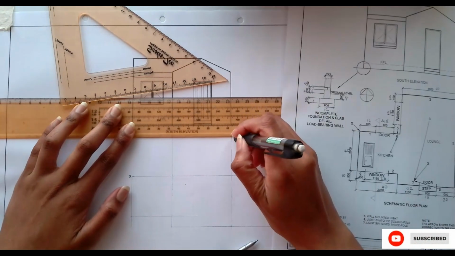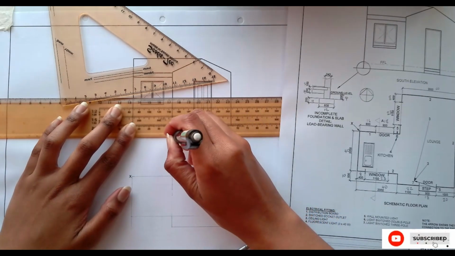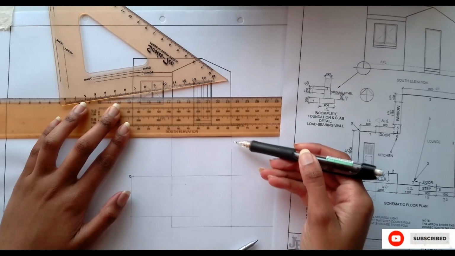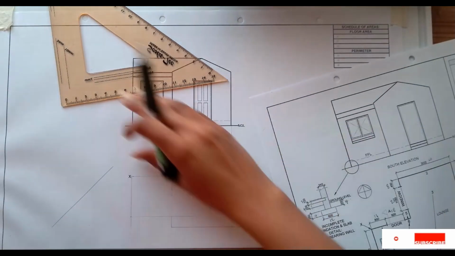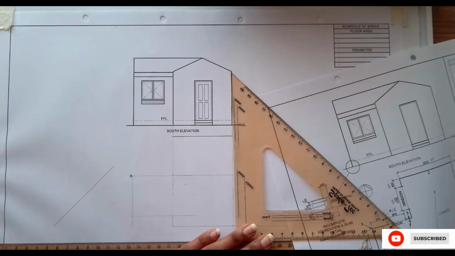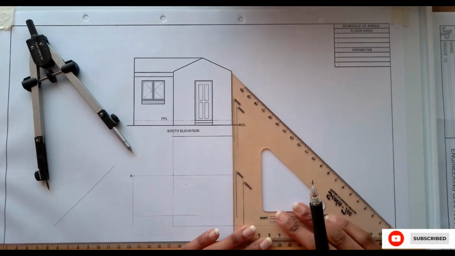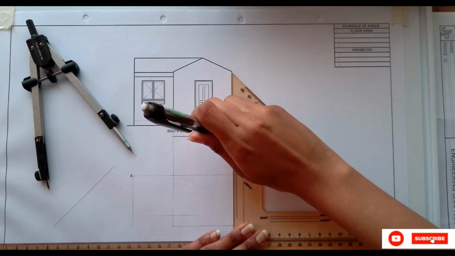So I can start outlining my wall. There is no window on this side, that's why I'm outlining it. There is no window on this side as well. Just quickly outline it.